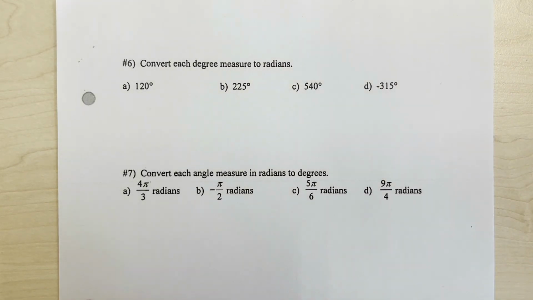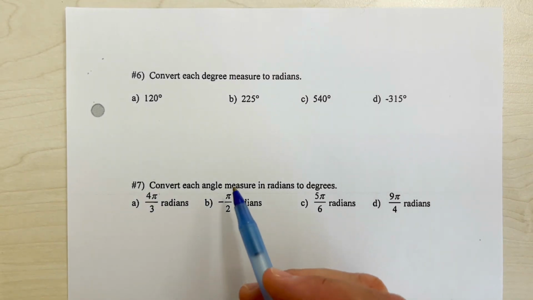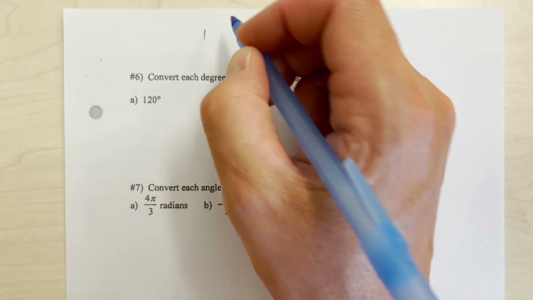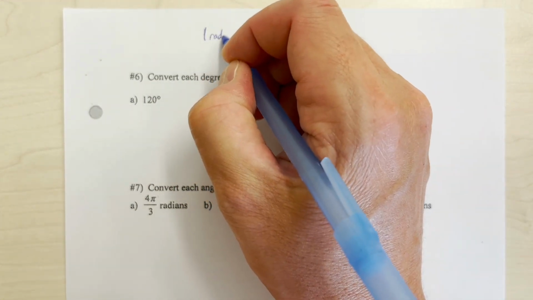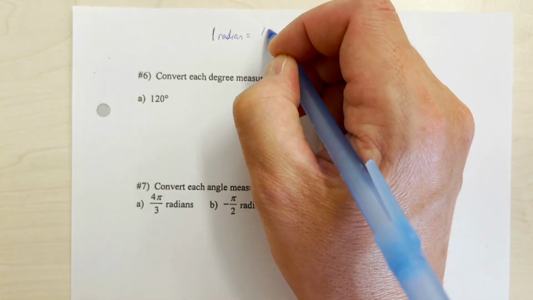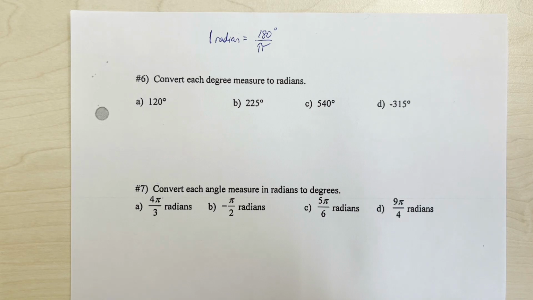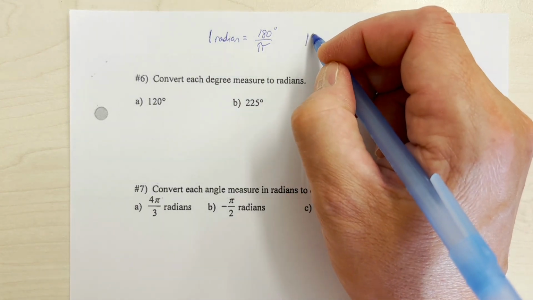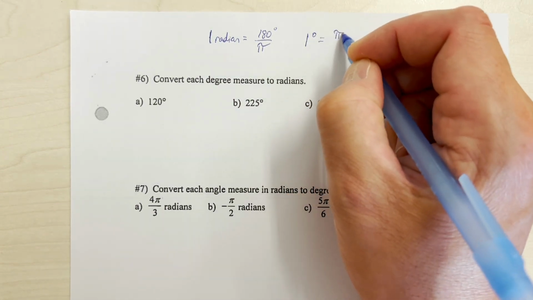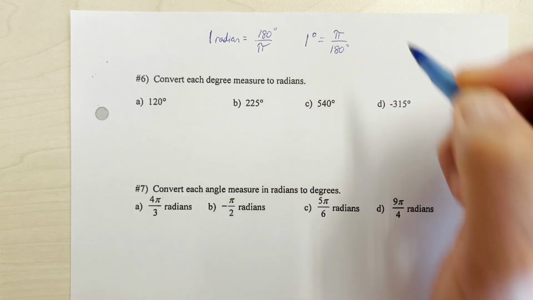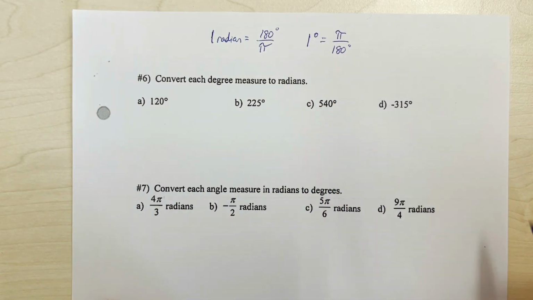Okay, so we're back here for part 3. Now where we left off, I'm going to write this down again. We said that 1 radian is equal to 180 degrees over pi, or 1 degree is equal to pi divided by 180.